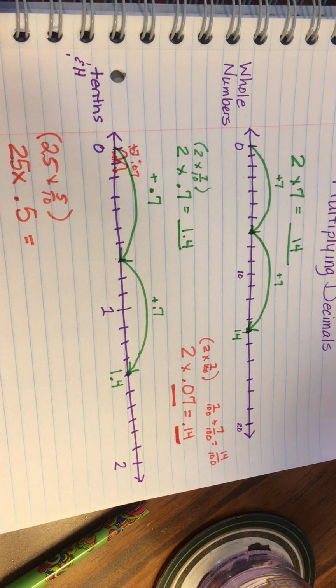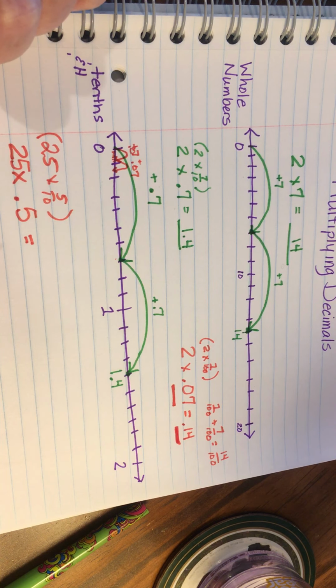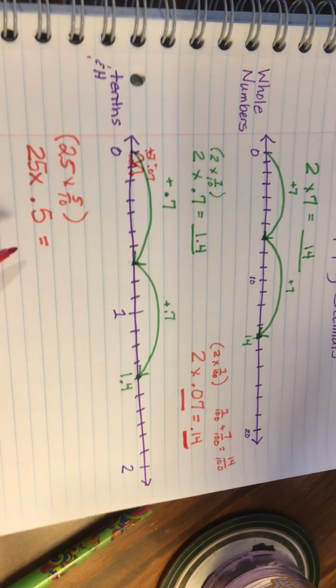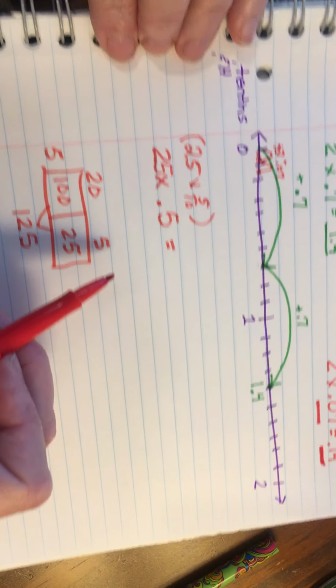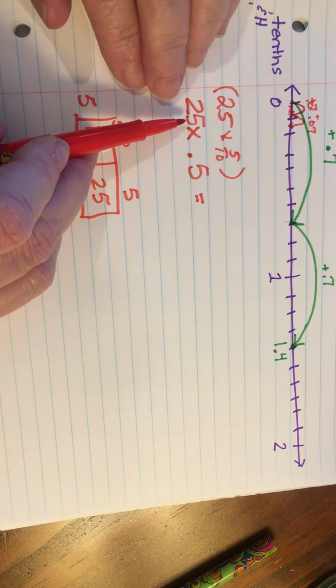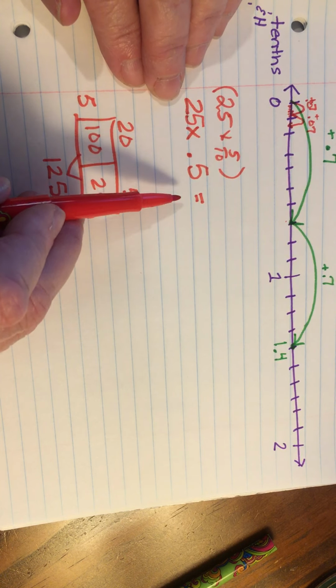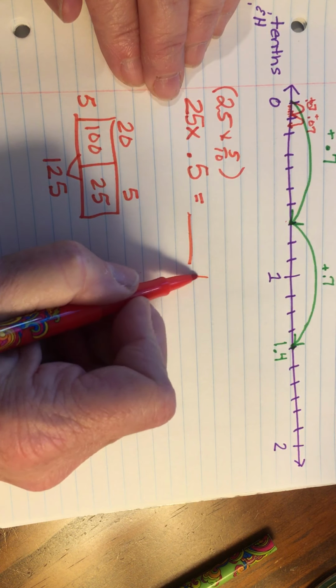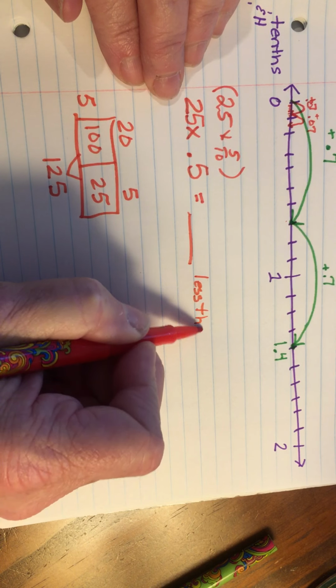I know that if I multiplied 25 times 5 using an open array, I would get 5 times 5 is 25. So my answer would be 125. But I'm not multiplying this by 5 wholes. There's my open array. So I know I'm not multiplying 25 times 5 wholes. I'm multiplying 25 times half. So I think that my answer is going to be less than 25.